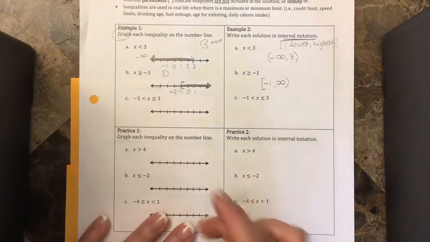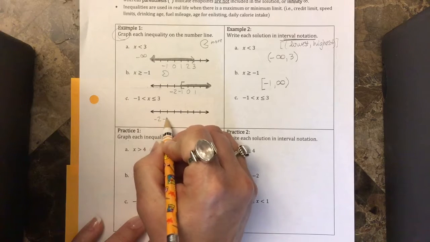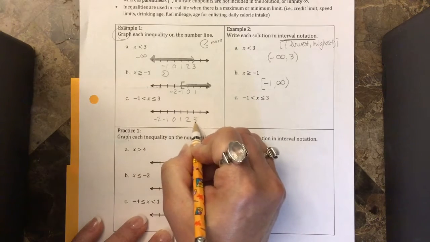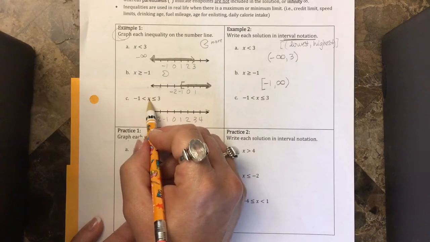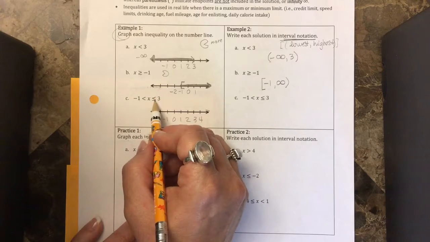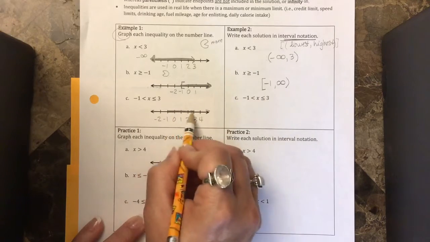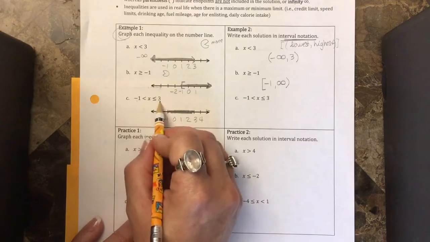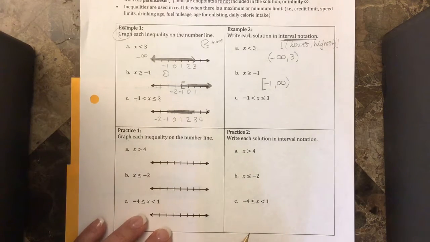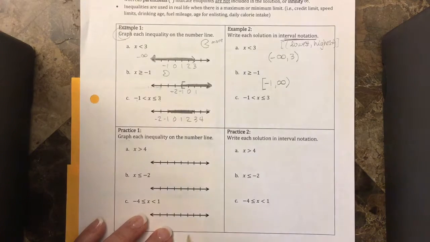What about this one? Well, this one's kind of weird because it's all the numbers more than -1, but it's also limited by all the numbers less than or equal to 3. So we've got a 3 and we've got a -1. So the window is between -1 and 3. So it's more than -1, but less than 3. It's kind of like the speed limit. You have to go more than 40 miles an hour, but less than 60. So you got to go between those two values.